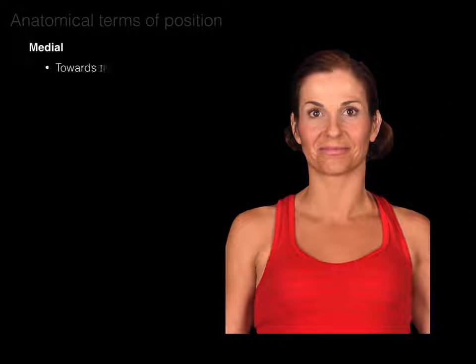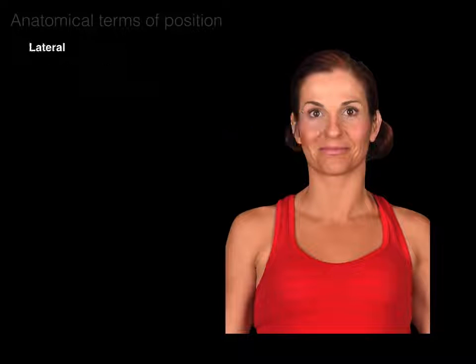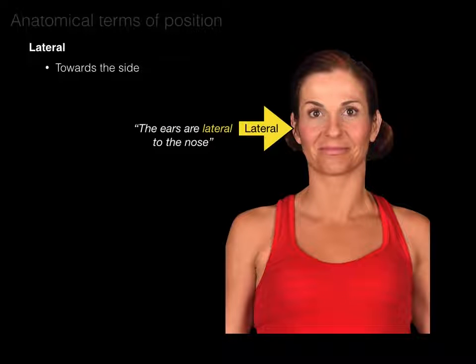Okay, so now medial, which means towards the midline. For example, medial. The nose is medial to the ears. And then there's lateral, as in towards the side. For example, lateral. The ears are lateral to the nose.